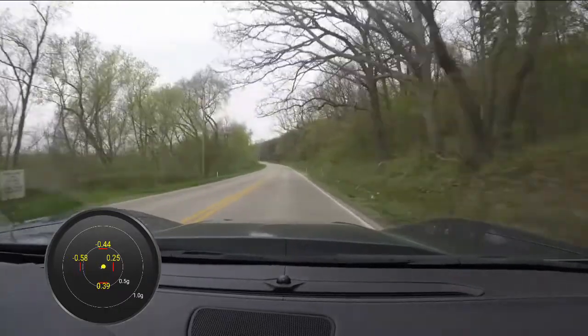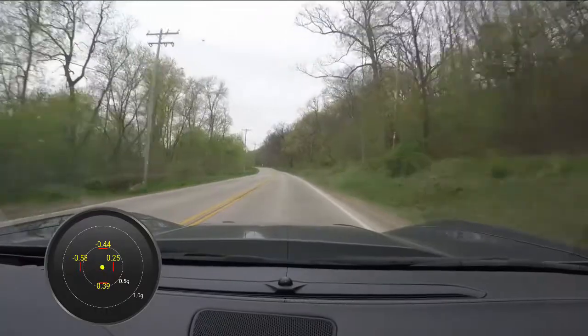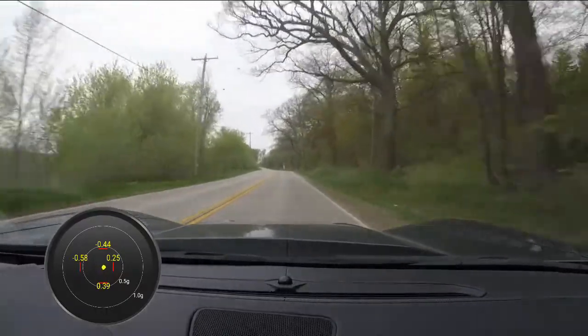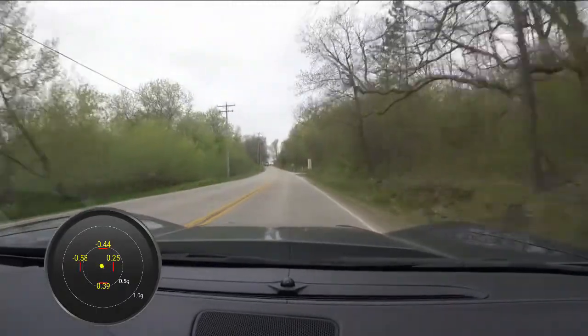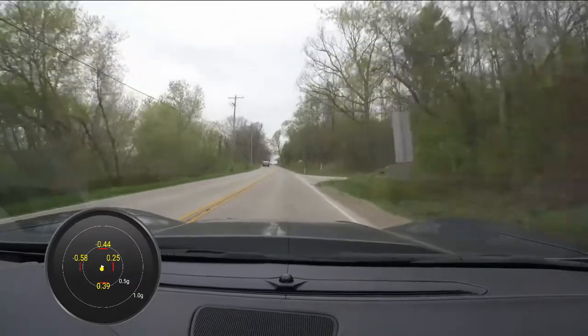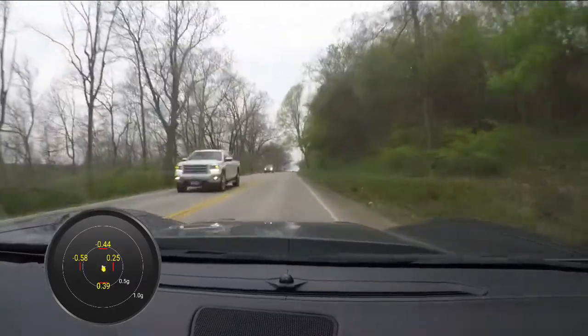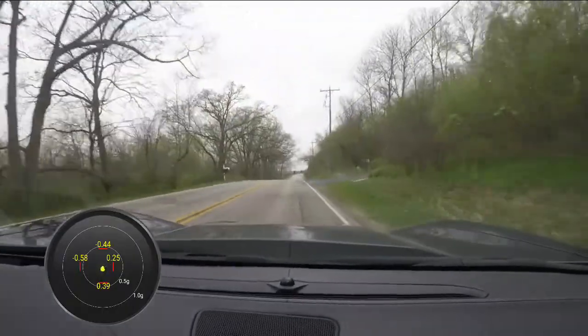Now, there's two big reasons why I really like the friction circle and why it's so cool. The first is that it's so easy to get the data. I'm actually collecting this data right now on my phone that I just have in the car. It's just the horizontal and vertical acceleration that the accelerometer can measure. Super easy stuff that really anyone can do.